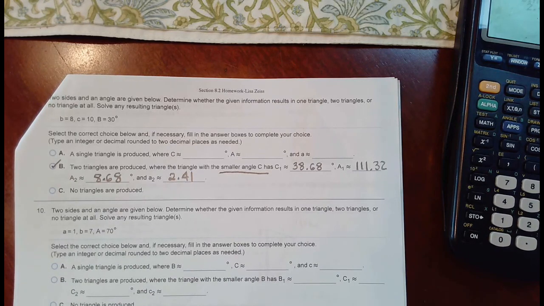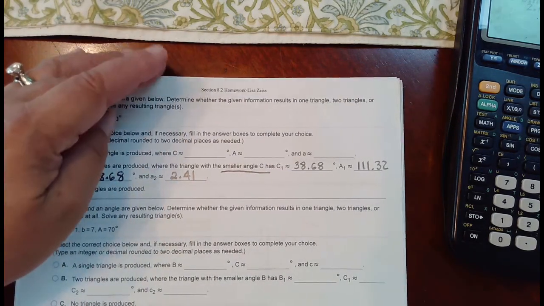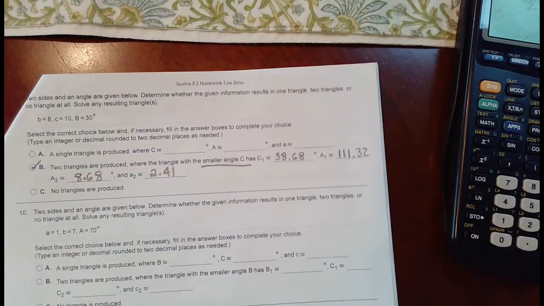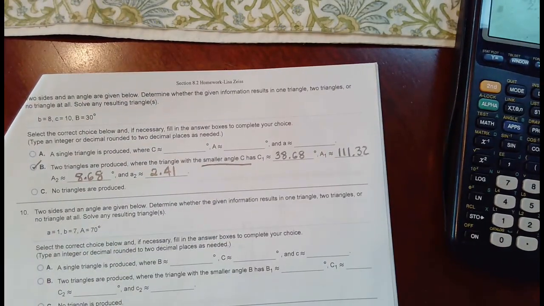Okay, that concludes numbers 1 through 9, and in the next video I'll be doing 10 through, I believe there are, let's see, some word problems up through about 14. I'll do numbers 10 through 14 in the next video.